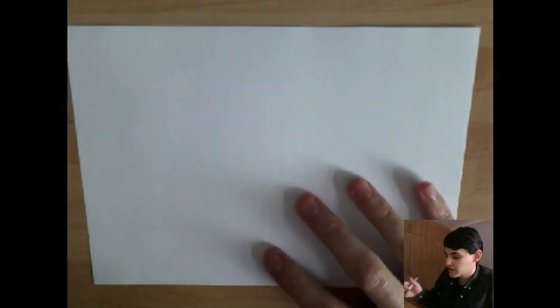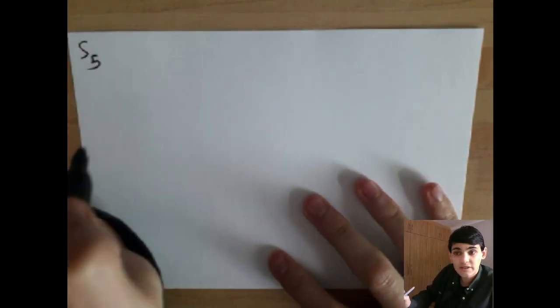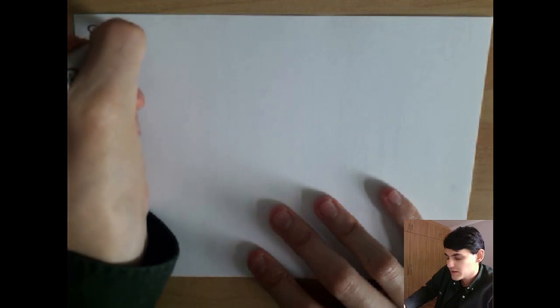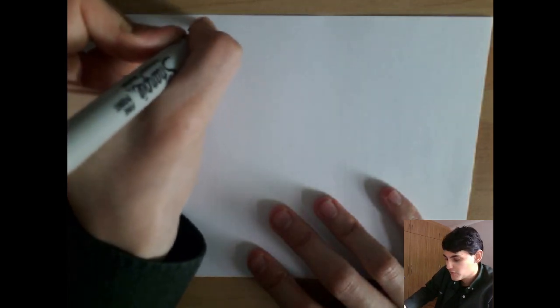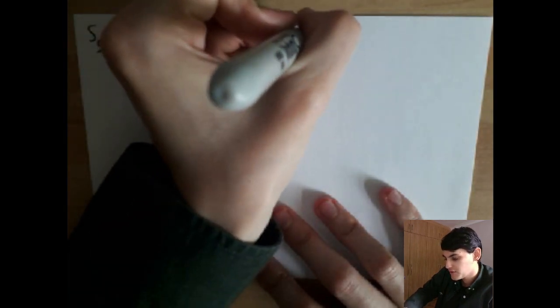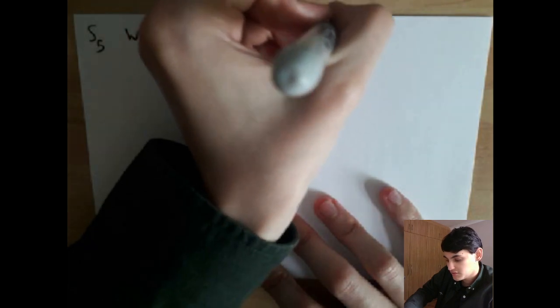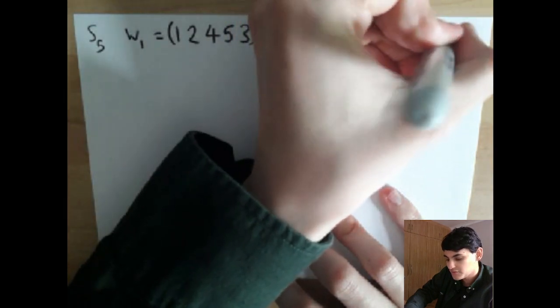Let's have a look at S5, and we'll let W1 equal 1, 2, 4, 5, 3, and W2 equal 1, 2, 4, 3, 5.